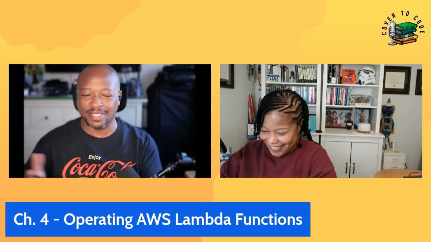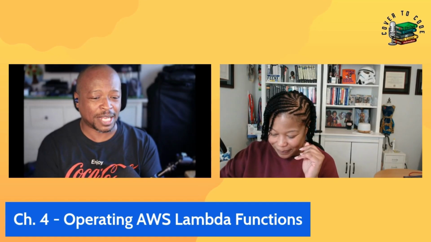And this week we are talking about chapter 4, Operating AWS Lambda Functions. They went into some pretty interesting parts of the whole Lambda development, deployment, and operation lifecycle, from the packaging, infrastructure as code, permissions, et cetera. And that's what we're talking about today.